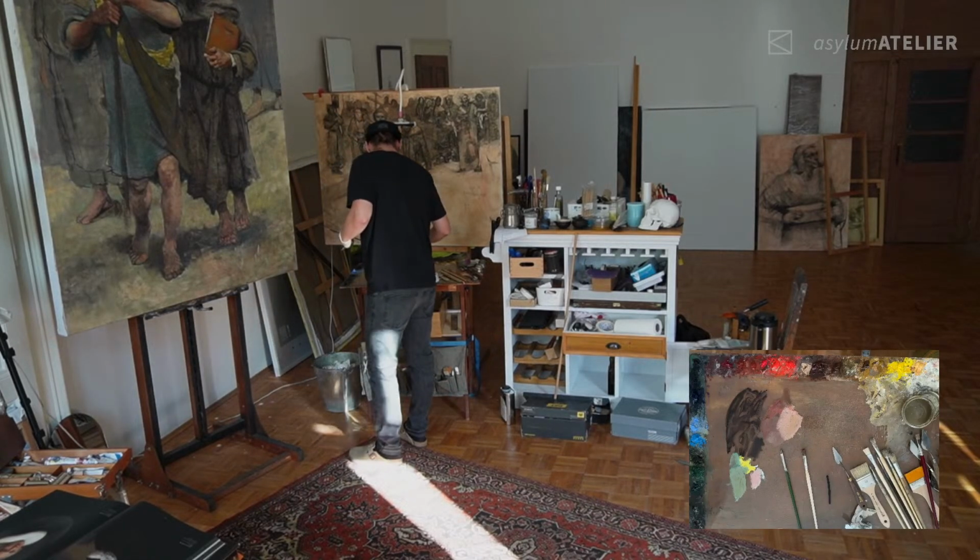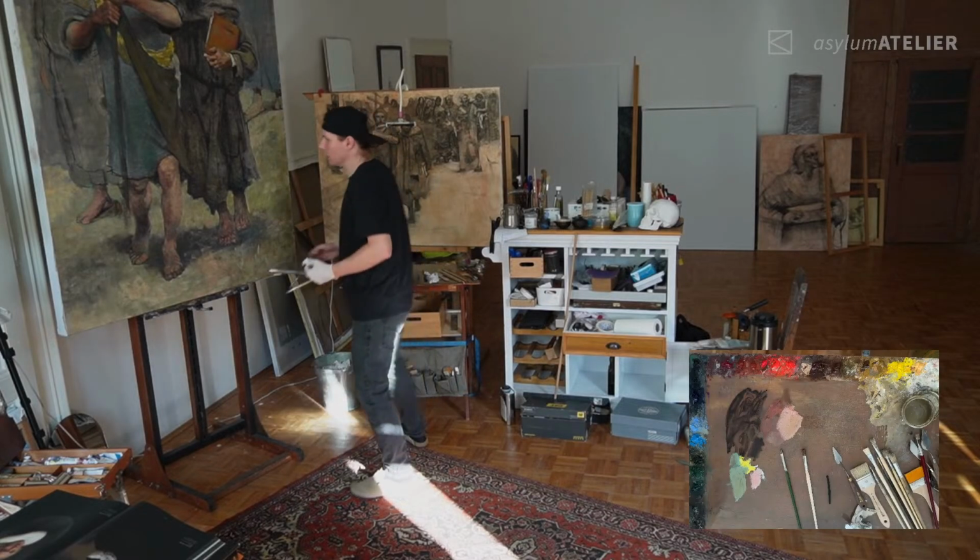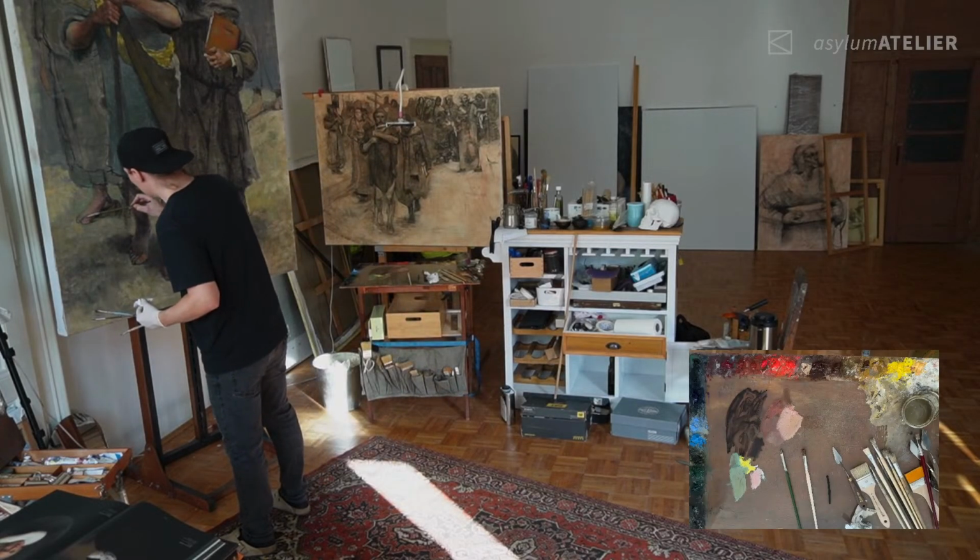Okay, just grab a little bit of a half tone and get rid of this line right here, because I don't want lines where they're not supposed to be.